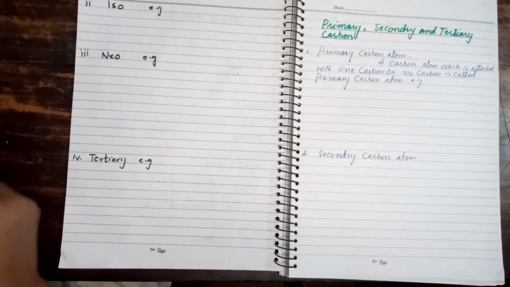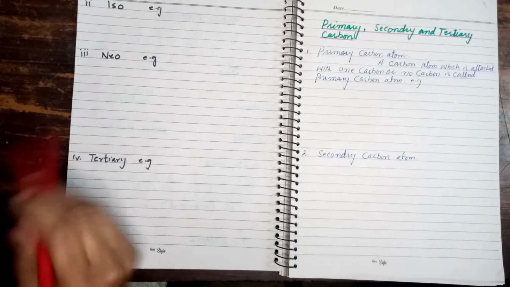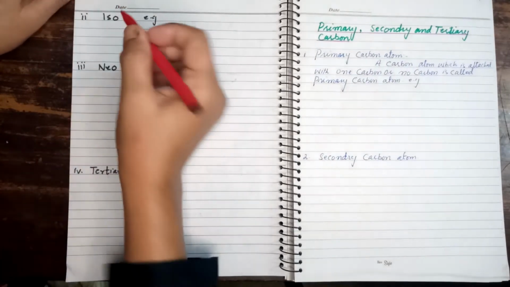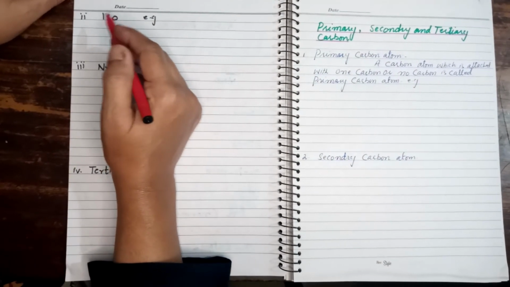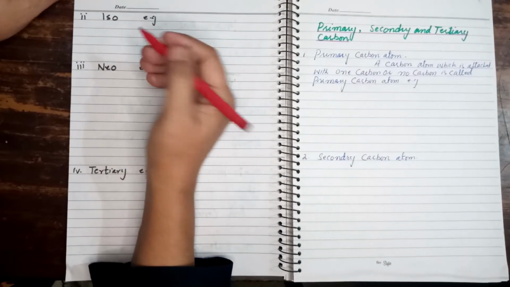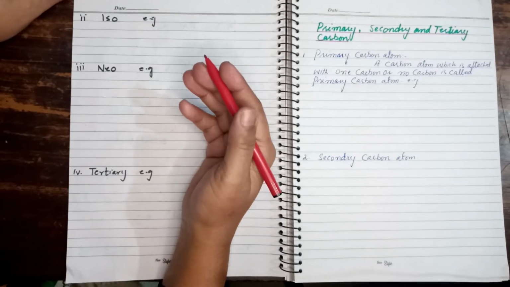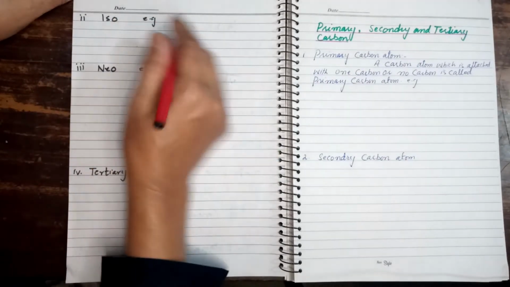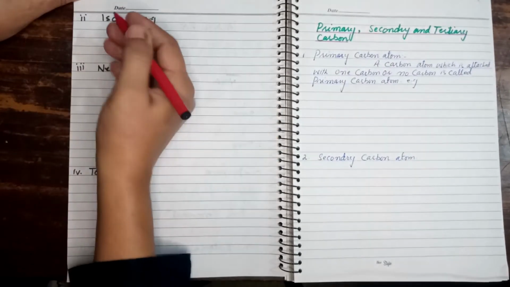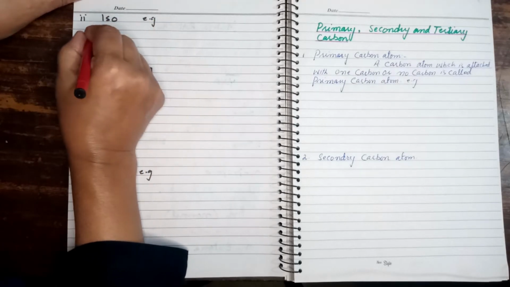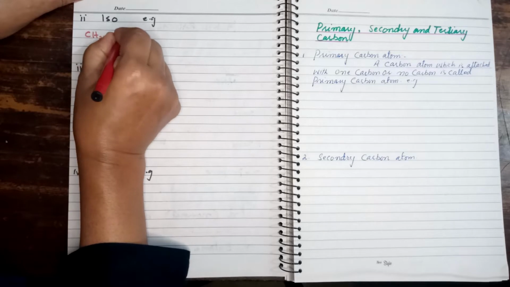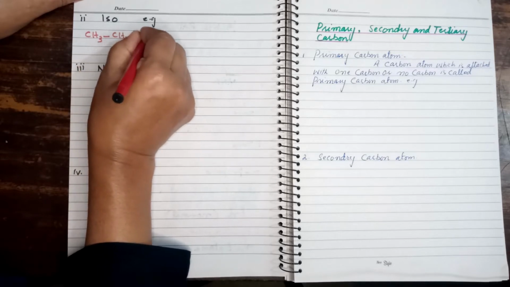Now students, the next type of alkyl radical is iso. It means there is a branch in the radical, right? For example, if we have an alkane made up of 3 carbon atoms, CH3, CH2, CH3, right?